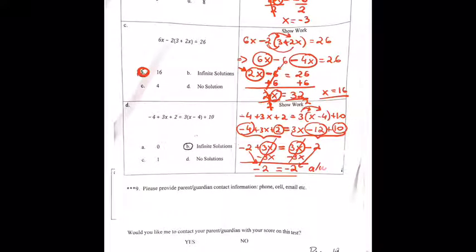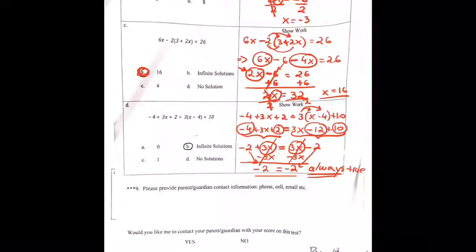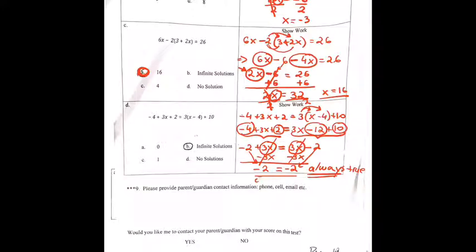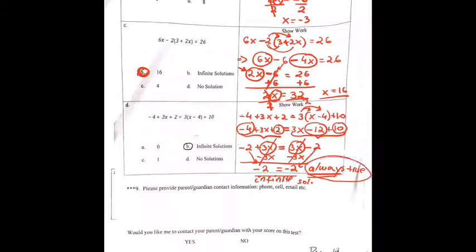This situation is always true. We say this is always true. Negative 2 is always equaling negative 2. If you remember from previous lesson, it's also in your packet, we said when we have a quantity equaling the same exact quantity in an equation, we have infinite solutions. Infinite solutions. So when you get to something that is always true, that means we have infinite solutions.